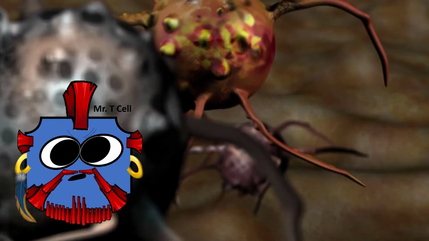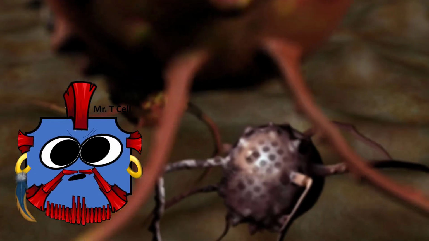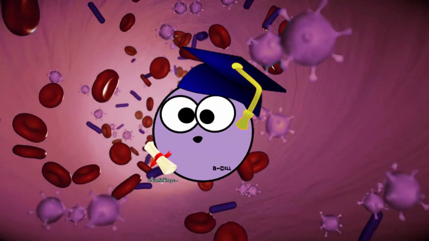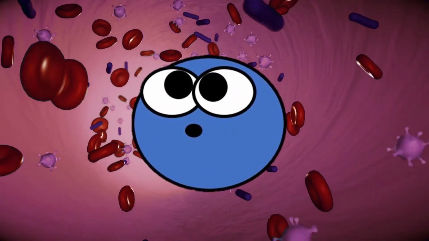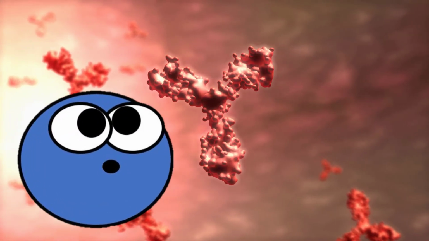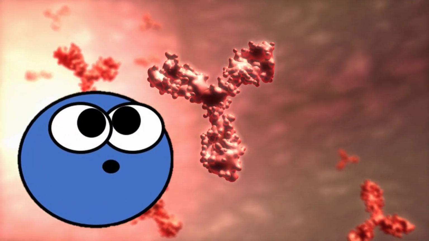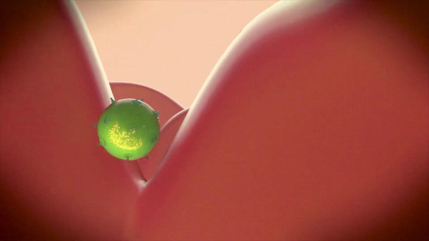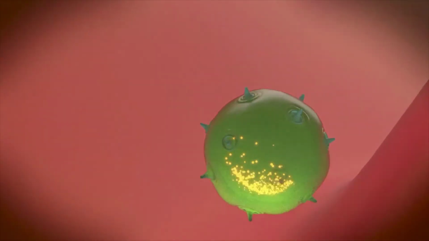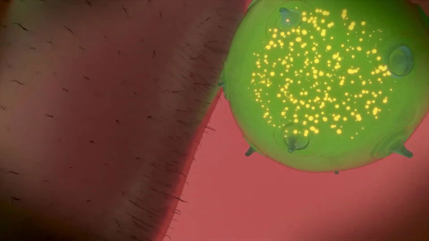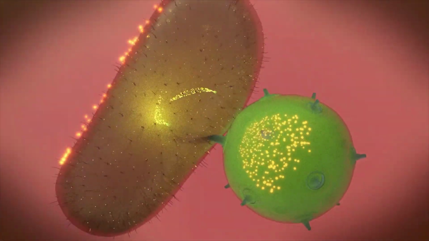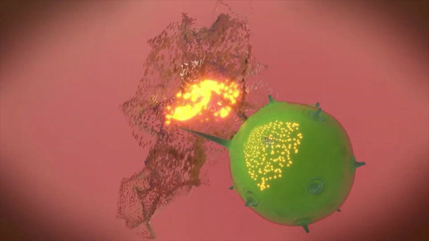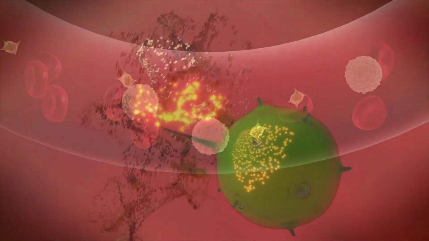T cells enter peripheral tissues and attack foreign cells directly. B cells differentiate into plasma cells or plasmacytes. Plasma cells then secrete antibodies that attack foreign cells or proteins. Natural killer cells are responsible for the immune surveillance and destruction of abnormal cells. These cells are sometimes known as large granular lymphocytes and are important in the prevention of cancer.